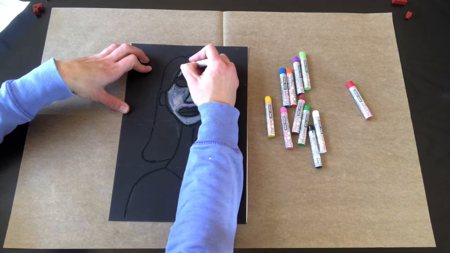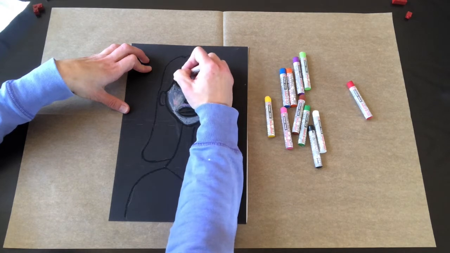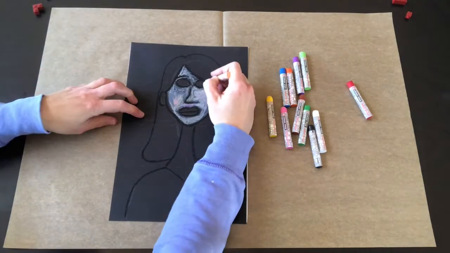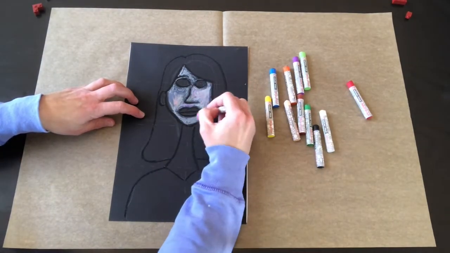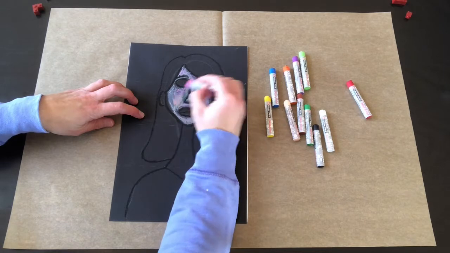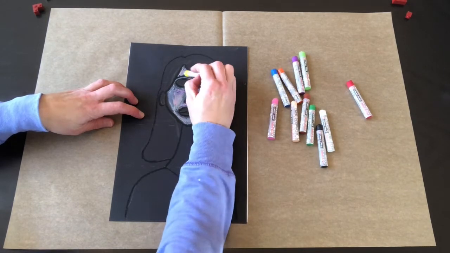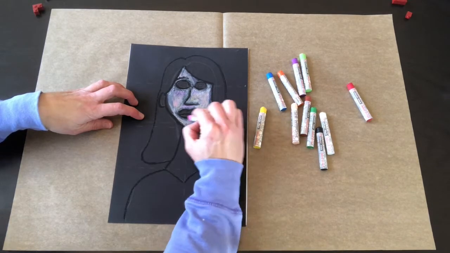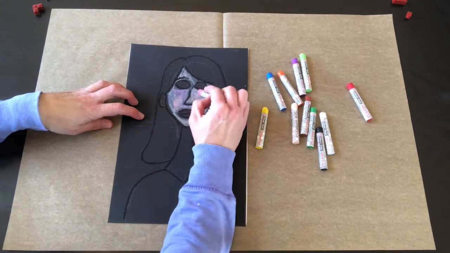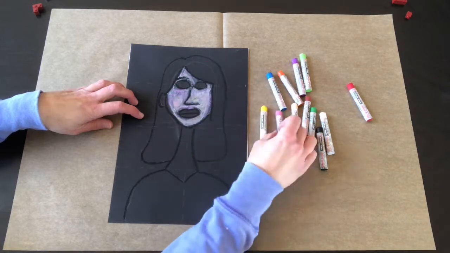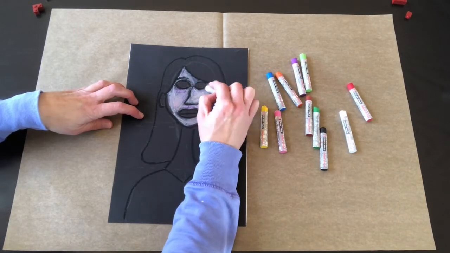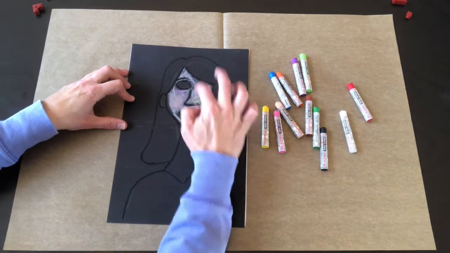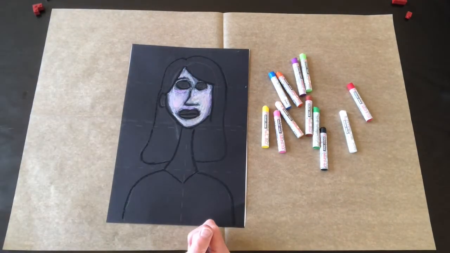Make sure I get this. You can always come back to it and make changes as you want to and blend the colors. Okay, there's my face.